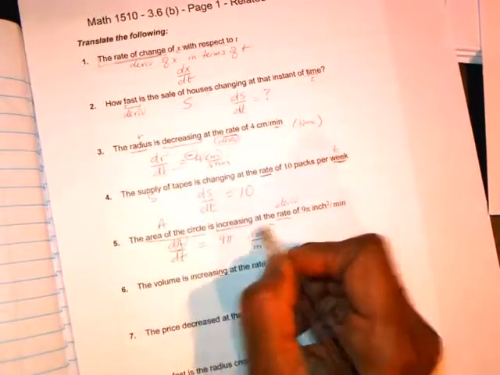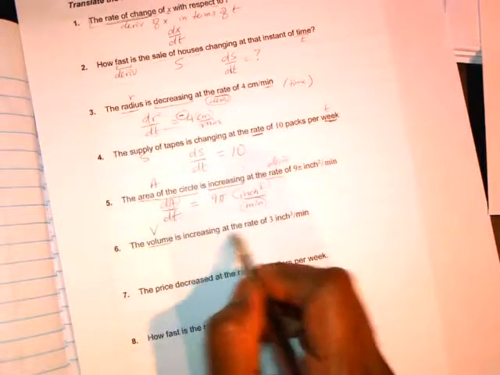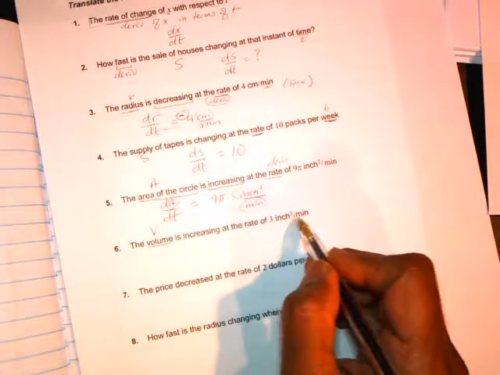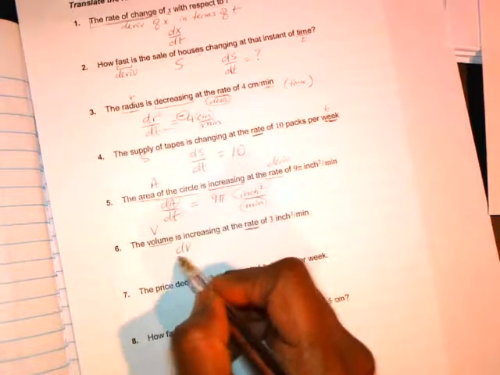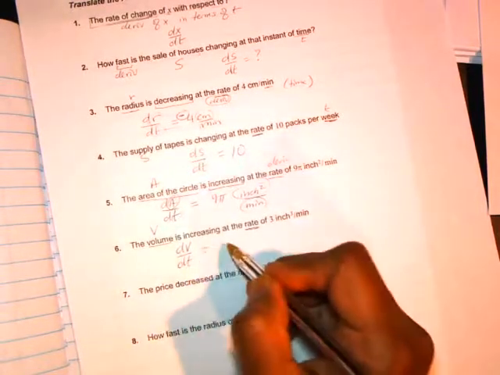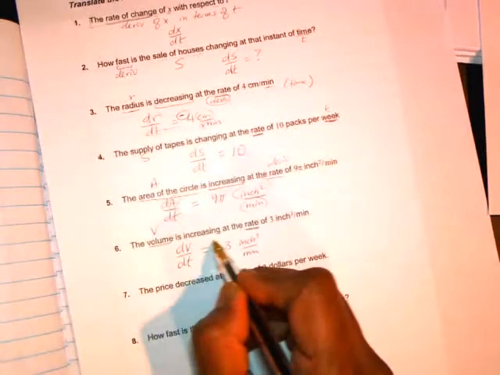Area is measured in square inches, time is measured in minutes, so direct check. Couple more. The volume, let's call it V, is increasing at the rate of 3 cubic inches per minute. Volume, rate, that's the derivative, dV/dt, is 3 cubic inches per minute. Volume's units match, time's units match, very good.